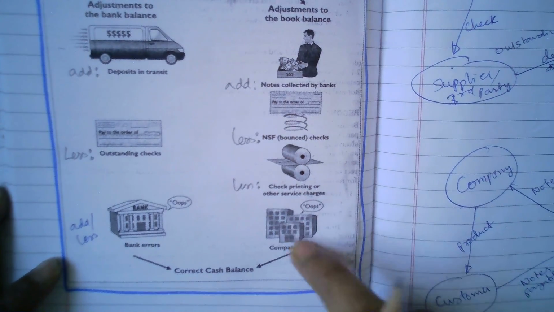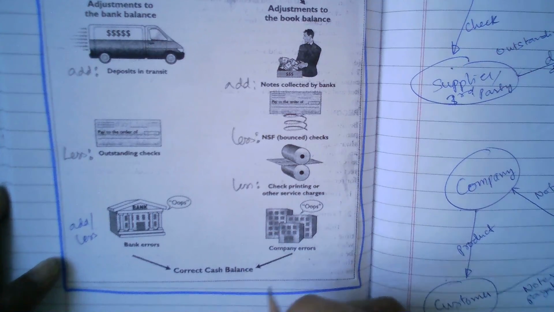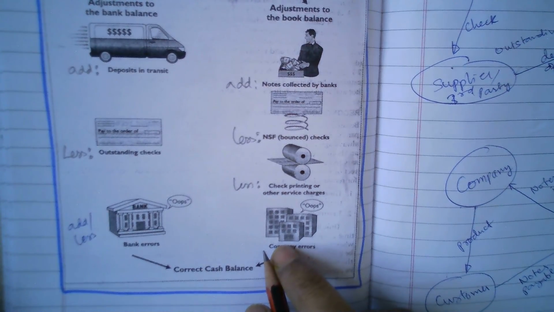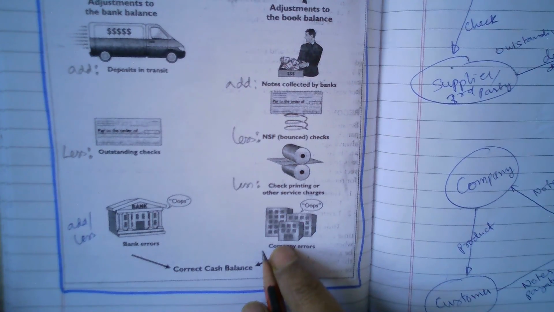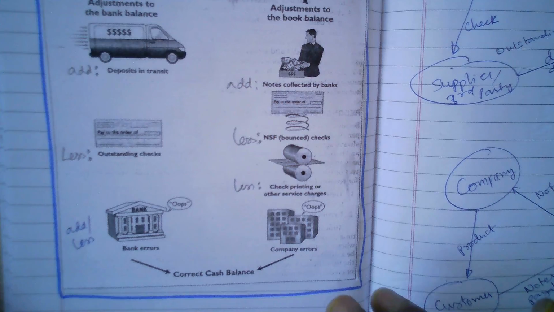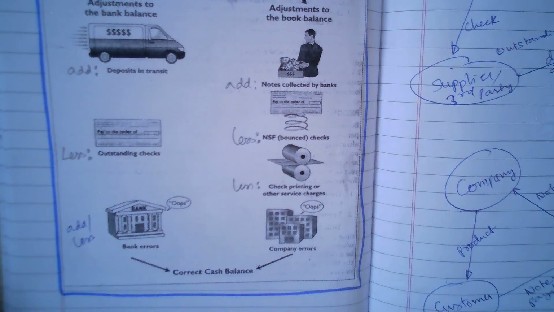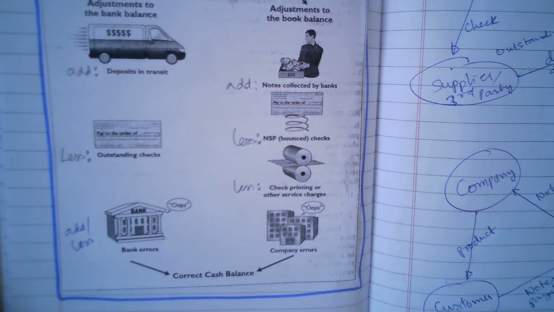And finally, the company themselves make an error. What does this mean? Let's say the company sold an item and the selling price was $1,000, but while entering it into their journal, they entered it as 1200. Instead of 1000, they entered 1200 as their revenue. So the revenue will be 1200, cash will also be shown 200 more. So that needs to be adjusted.